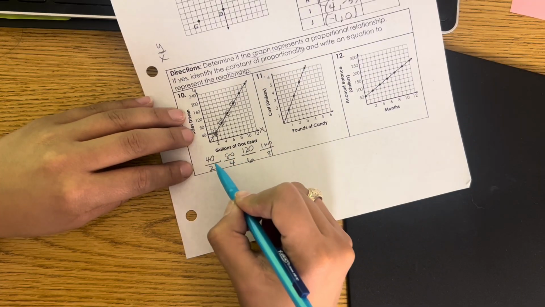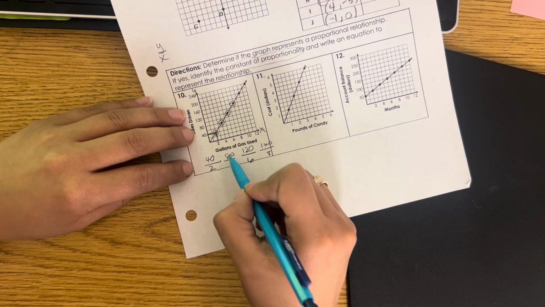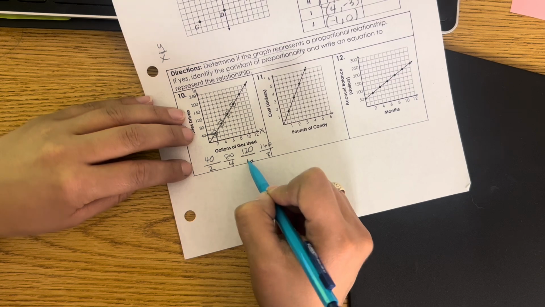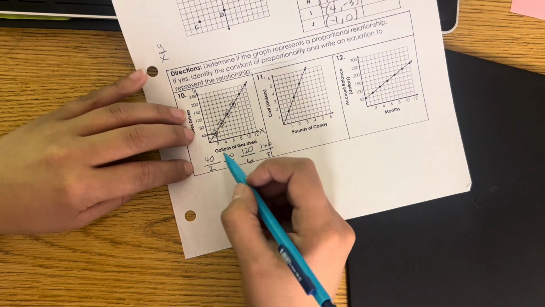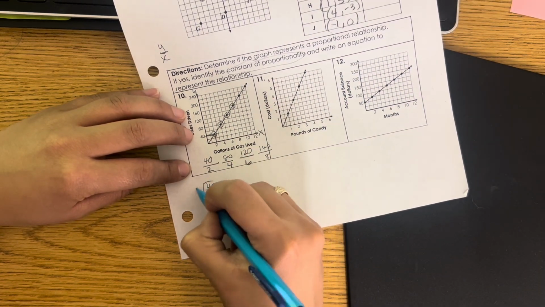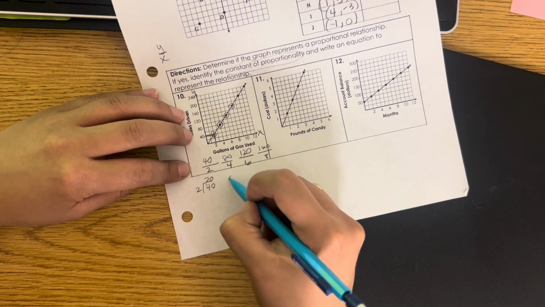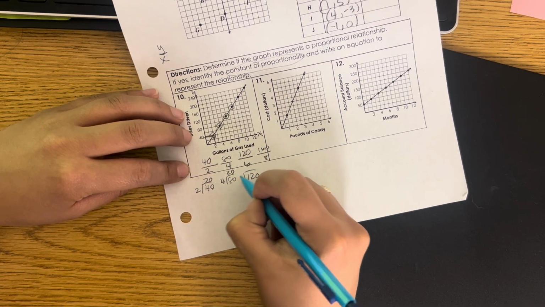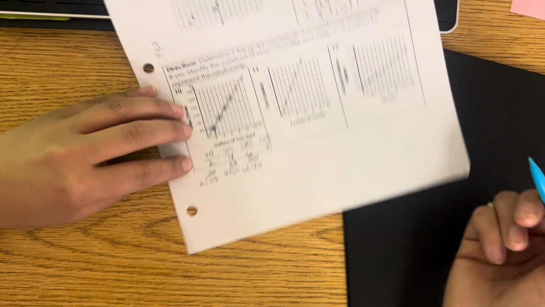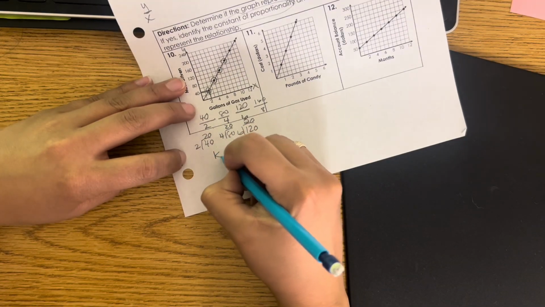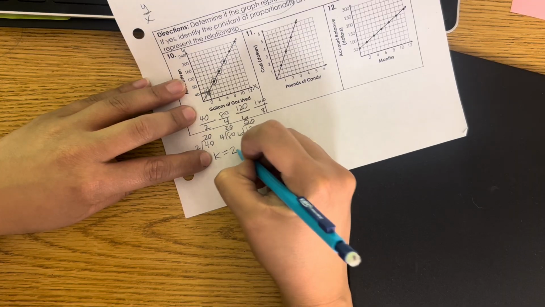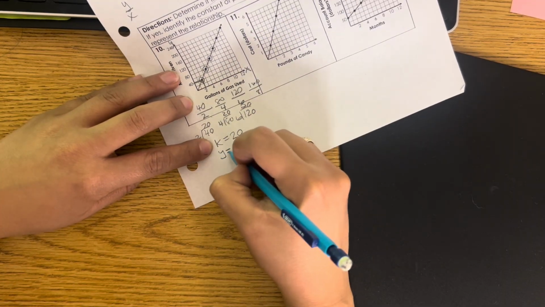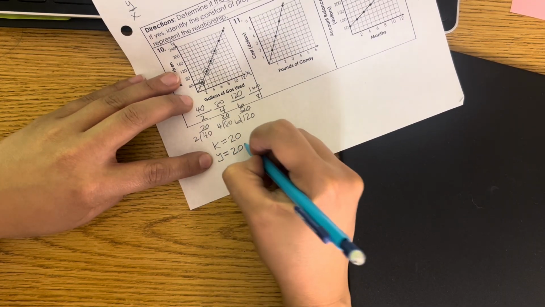It does not matter if I do 40 divided by 2, 80 divided by 4, or 120 divided by 6, I should get the same answers. For instance, 40 divided by 2 is 20, 80 divided by 4 is also 20, 120 divided by 6 is also 20, and so on. So K, my constant of variation, is 20, and my equation, like yesterday, is y equals 20x.